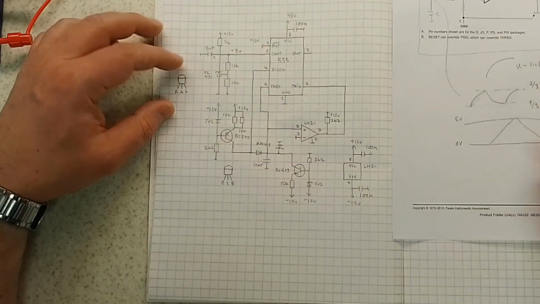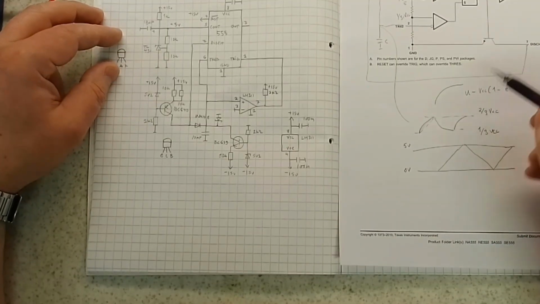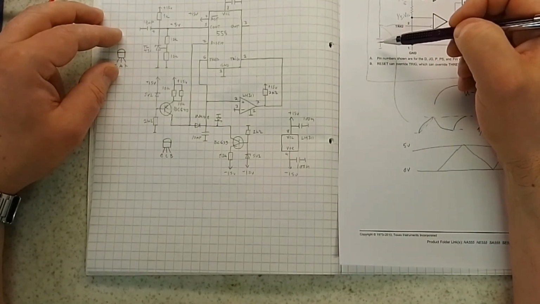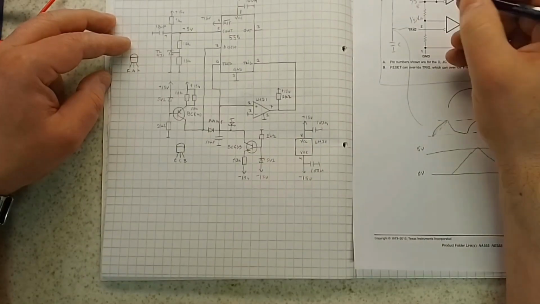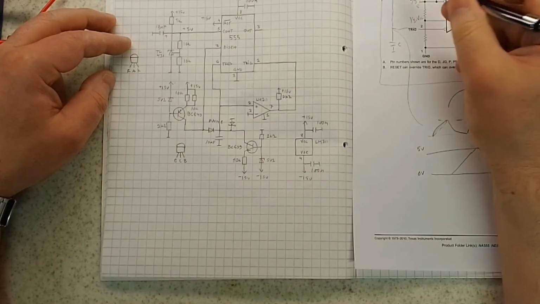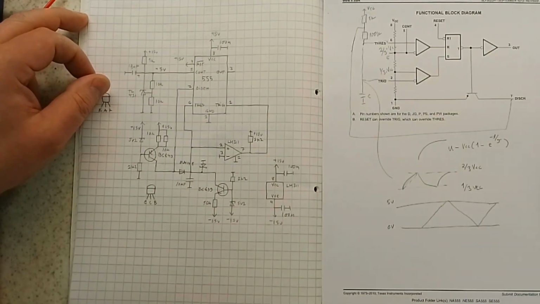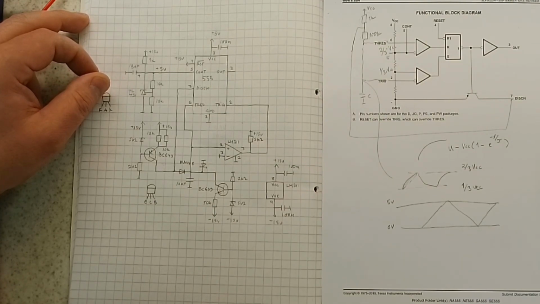Okay, next step. Because this is RC charging and discharging, we have to replace R by current source or current sources. And when we have constant current supplying a capacitor, that means that we have constant slope.